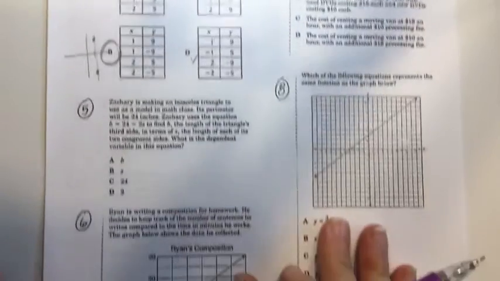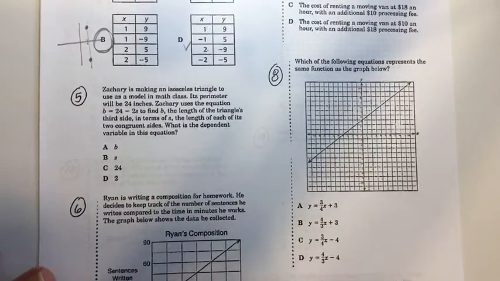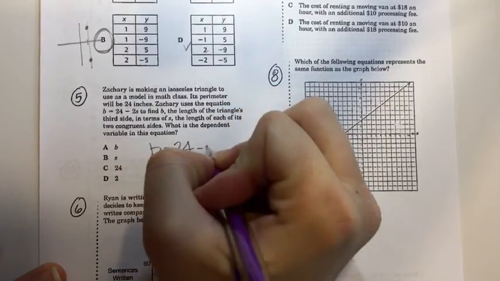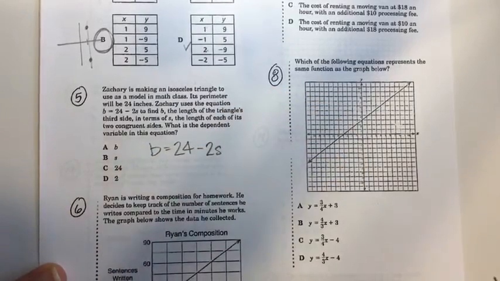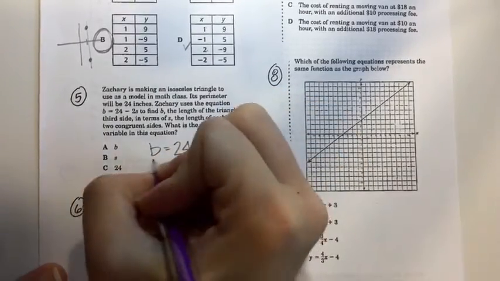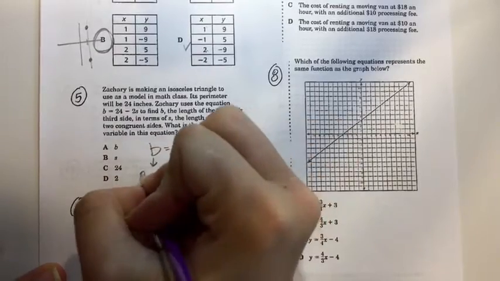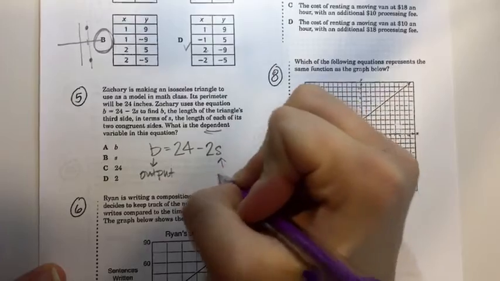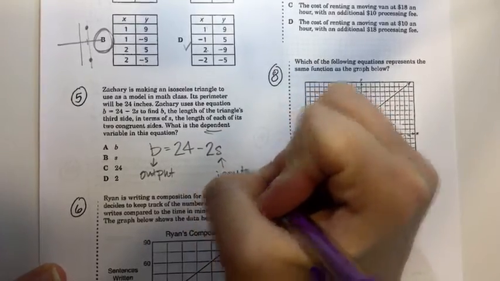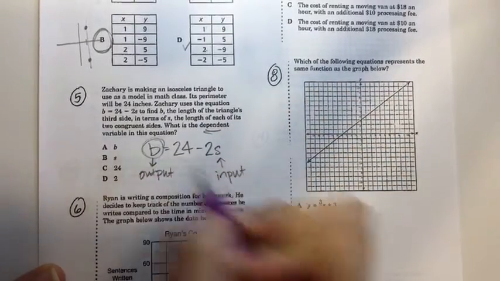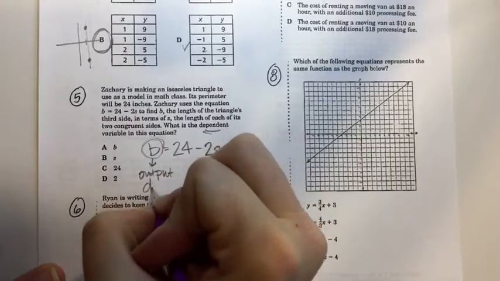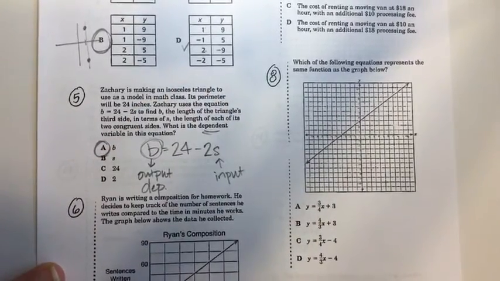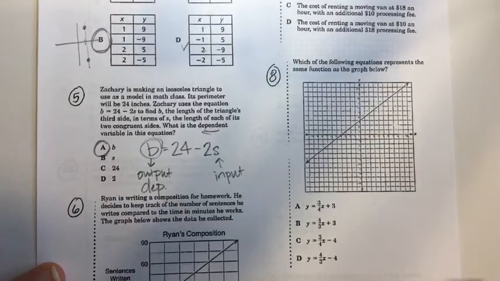Number 5, what is the dependent variable? They give you this function. I mean, they give you a lot of explanation and everything, but if they give you a formula, the dependent variable is always your output, okay? I would input to that variable, and whatever I get as the answer is my output. The output is the dependent. So this is really a very simple question. B is my dependent variable.